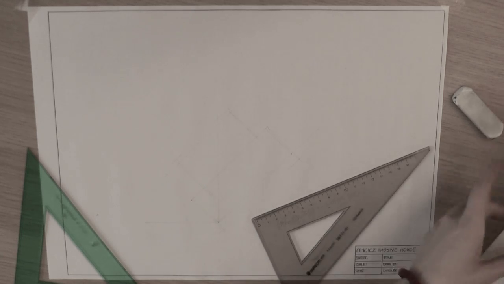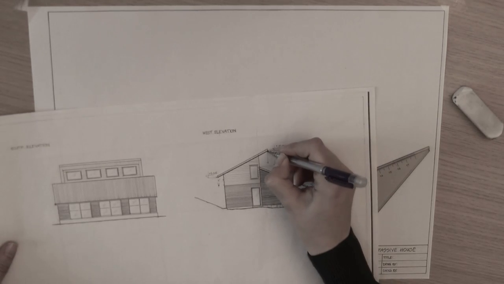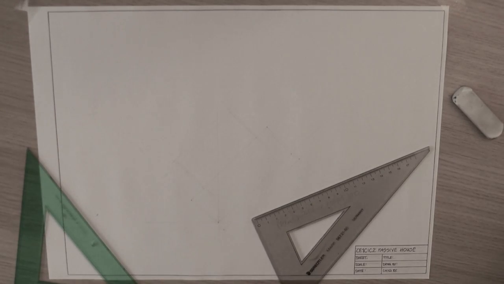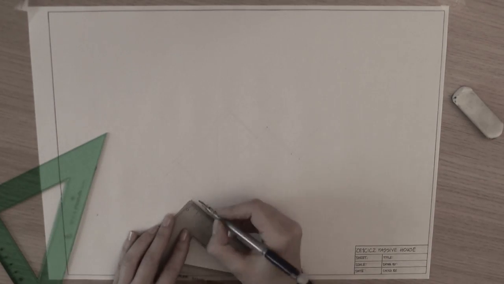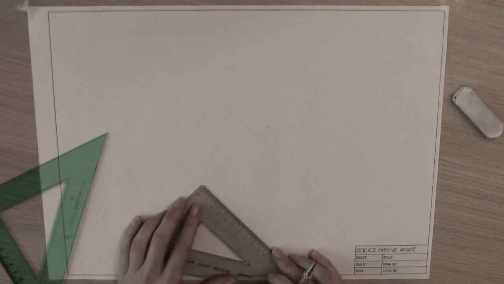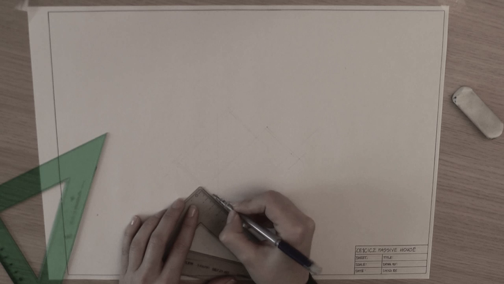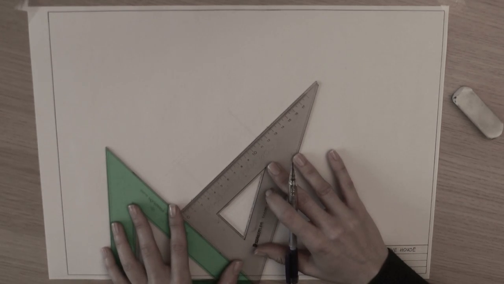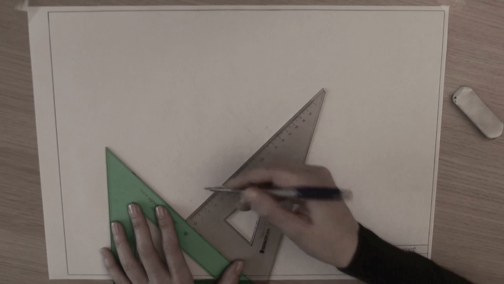And then the last thing I need to do is get these 2 points on this end, and then I'll be able to raise the roof. Again, over this external wall line, I have the roof extend as well for 1 meter. So I'm just going to mark those points as well.